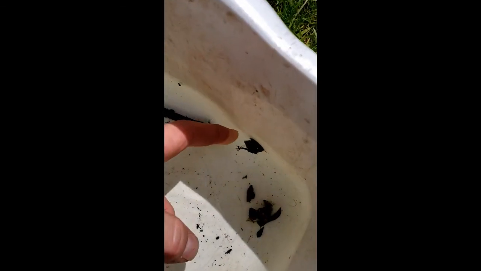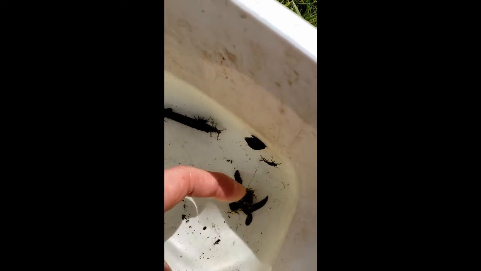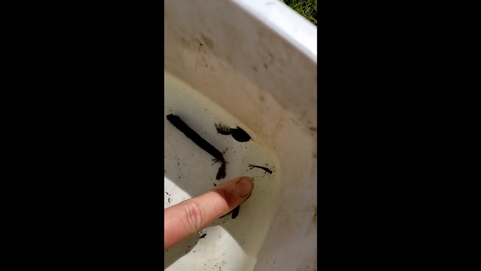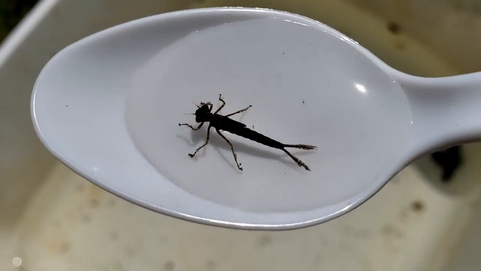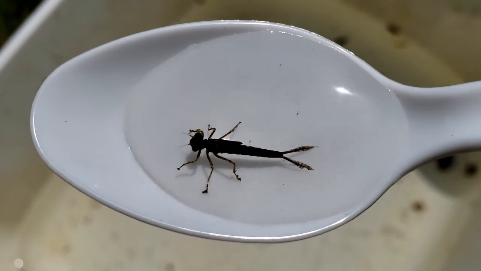All right, let's see, do we find anything else that we should look at? Oh, there's a little damselfly somewhere. Where did that one go? Let's see if I can find it here. Oh, I see it. It's right over here. See this little guy right there? Has kind of wider tails, little kind of wide head. There it goes, swimming across. That is called a damselfly nymph.